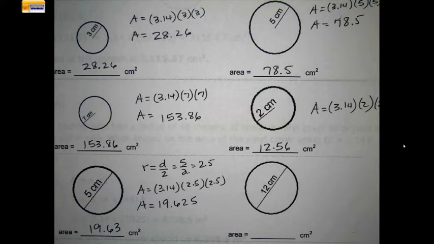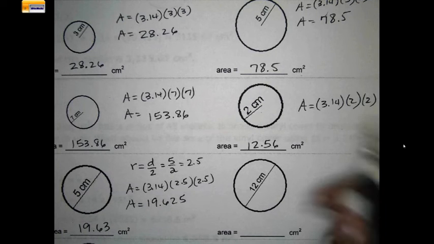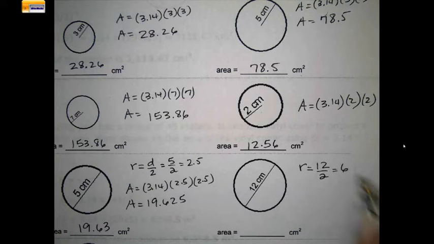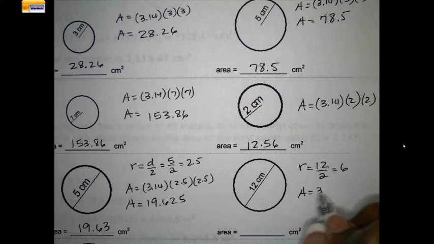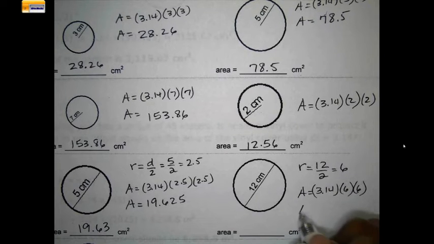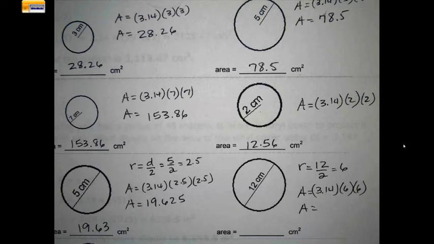Okay? And then what am I going to get for my radius on the one right next to it? We get 6, right? So 3.14 times 6 times 6 will give me 113. Did you guys get 113.04? Okay, so I'll let you guys do the last two. The last two will be done just like the last two problems we did.